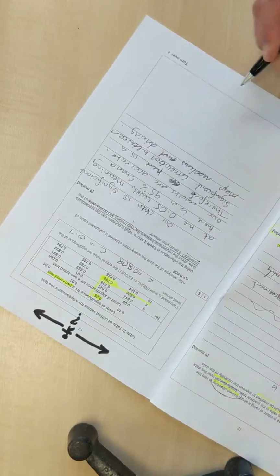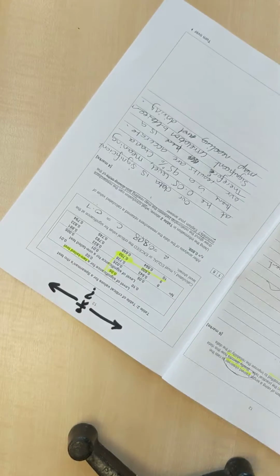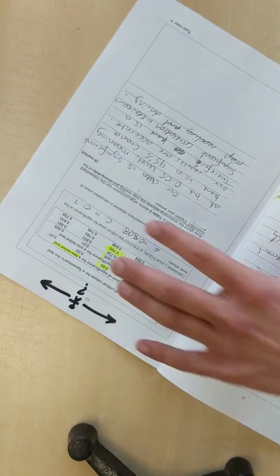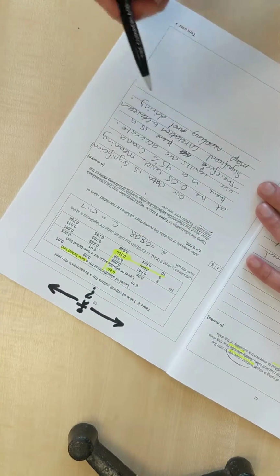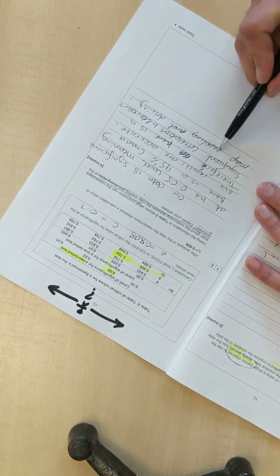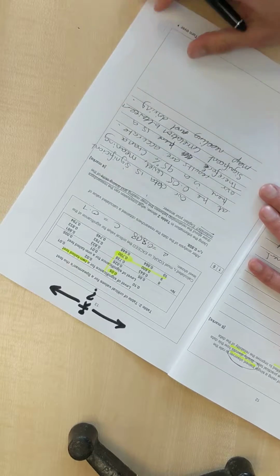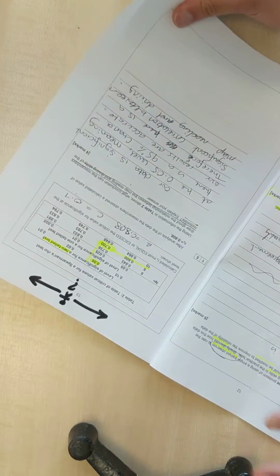So what does this data mean? With all of this, what does it actually mean now that we know it's significant? We know that there's a 95% chance that this is a good correlation. That is what I have to say.